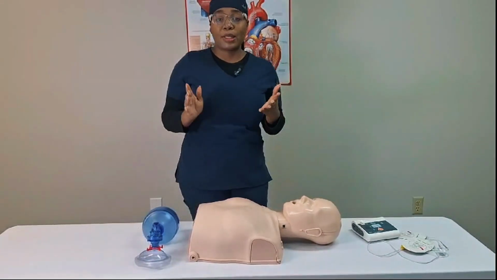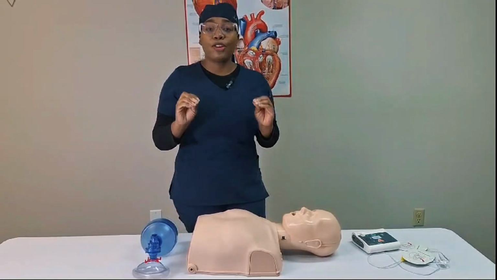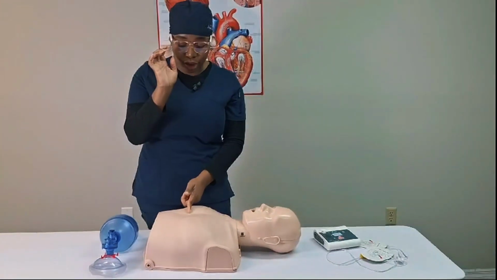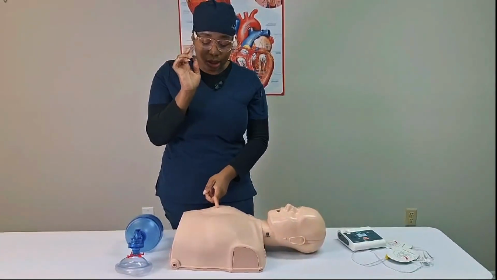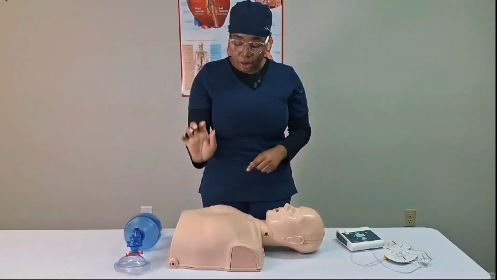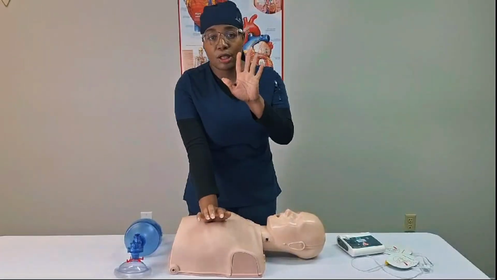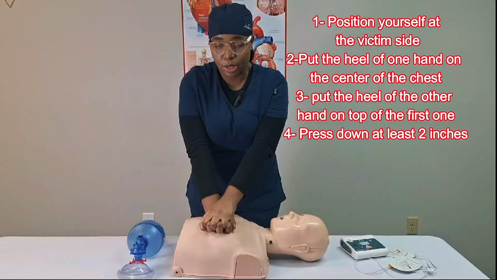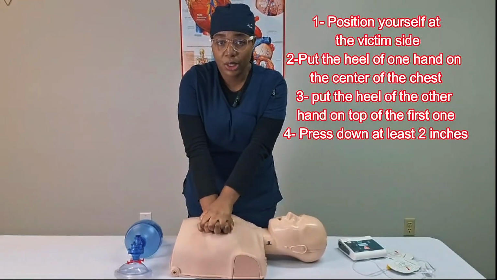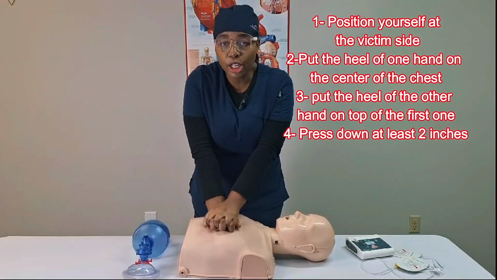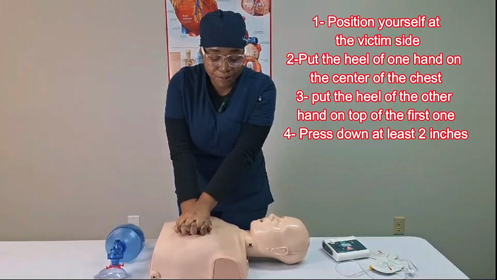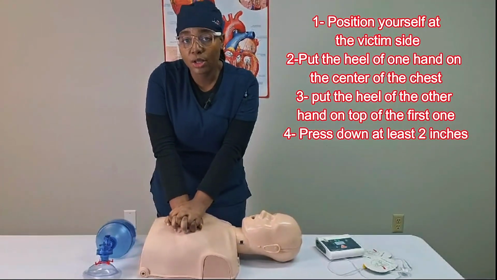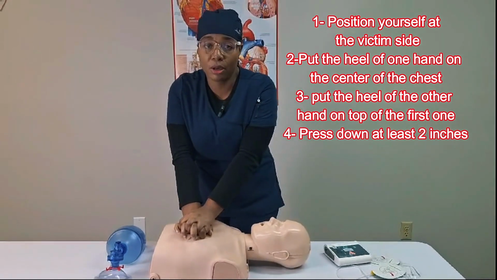Now, how to perform CPR on an adult? The first thing to do is to place the heel of one hand on the center of the chest, okay? Just below the nipple line, all right? You place the heel of one hand, and then the other one on top of it, and then you interlock your fingers, okay? Make sure that you keep your elbows straight, okay? And then make sure you press hard and fast, okay? For adults, at least 2 inches deep at a rate of 100 to 120 compressions per minute.